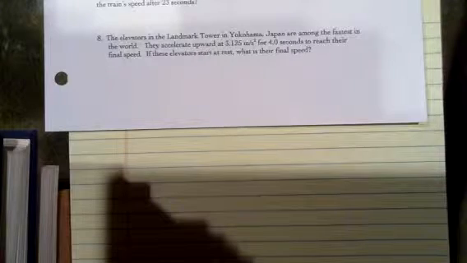So I'm going to solve problems 8 through 10 next. First one, this is about an elevator. These elevators are the fastest in the world. They accelerate at 3.125 meters per second squared for 4 seconds to reach their final speed. What is their final speed if they start at rest? I'm going to do that on a separate piece of paper so I don't mark up the original.